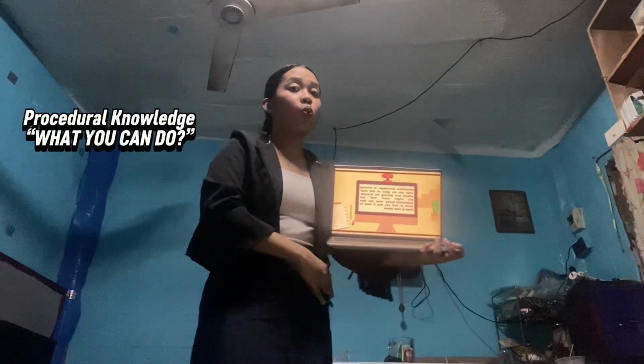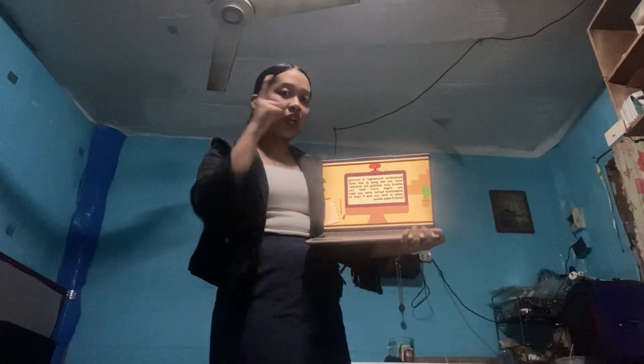Next, we have procedural knowledge. It is what you can do. This is knowledge about the strategies and techniques that you can use to enhance your learning. For example, you might know that creating flashcards will help you memorize vocabulary words in a foreign language, or that making diagrams helps you understand how systems work in science. To make it simple, procedural knowledge, from the word itself, is about procedures and how to do your task effectively.